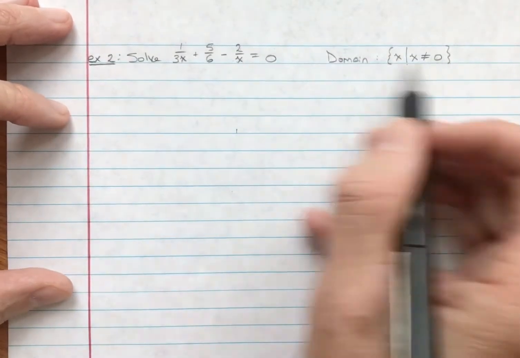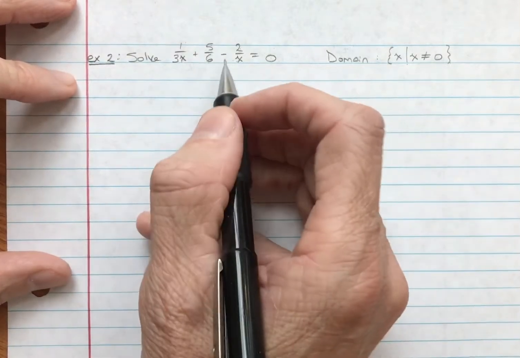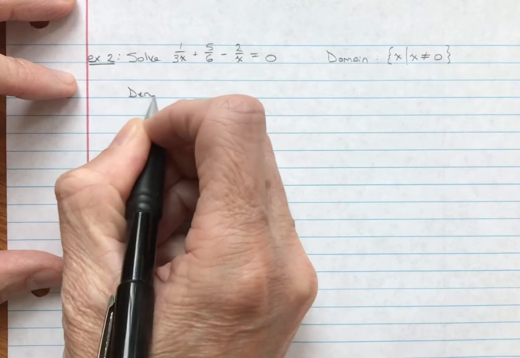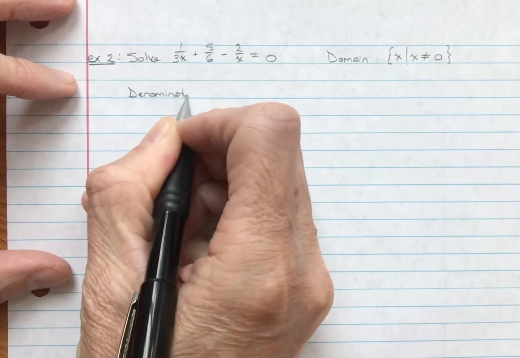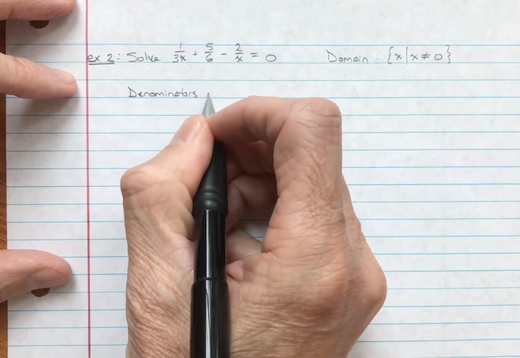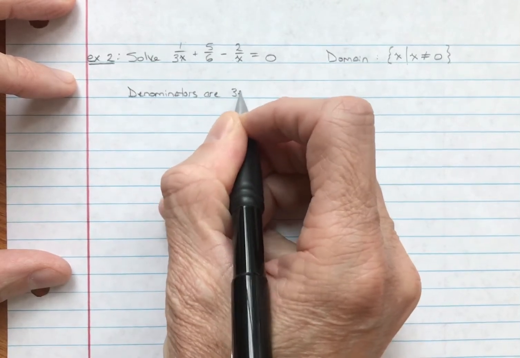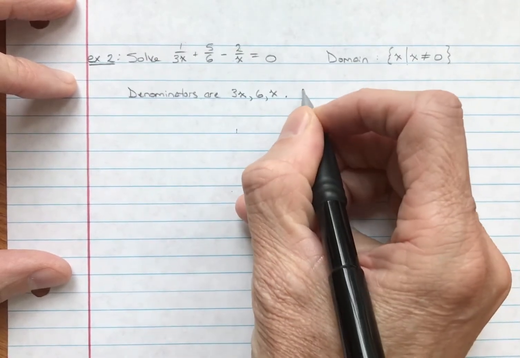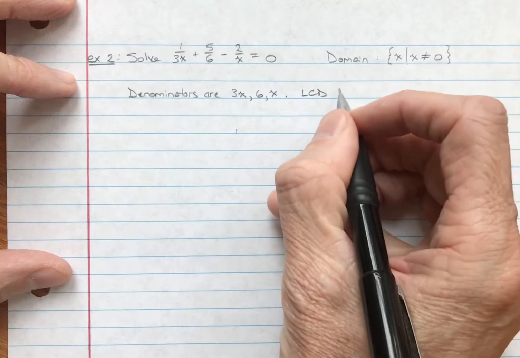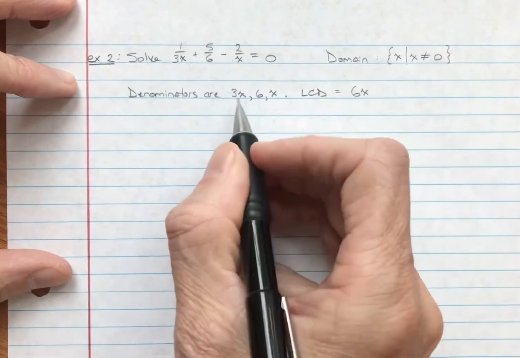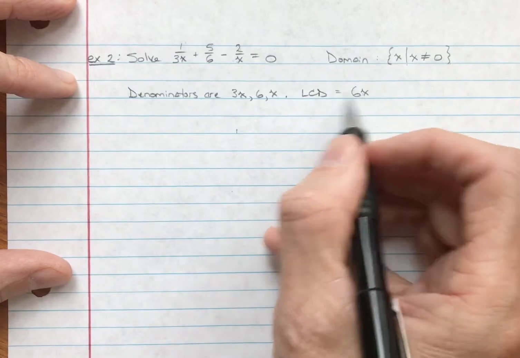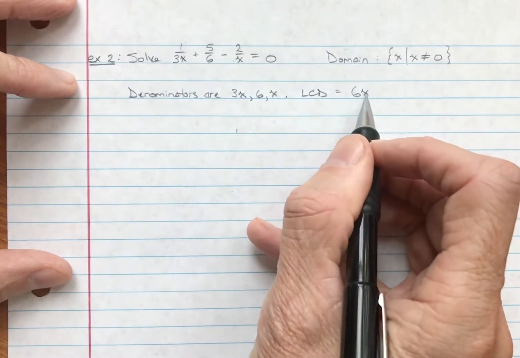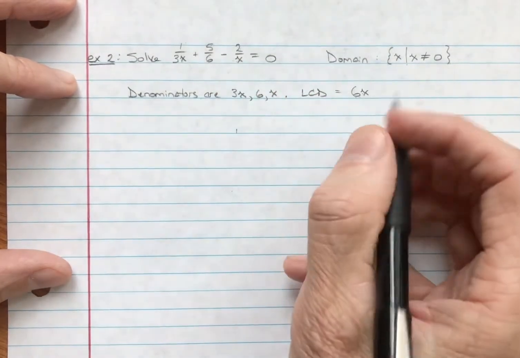If 0 comes out, we know it's not an answer. Let's solve it. What are my denominators? I have a 3x, I have a 6, and I have an x. What's the lowest common denominator? Well, how about 6 times x? 3x goes into 6x twice, 6 goes into 6x x times, and x goes into 6x 6 times. So that's my lowest common denominator.